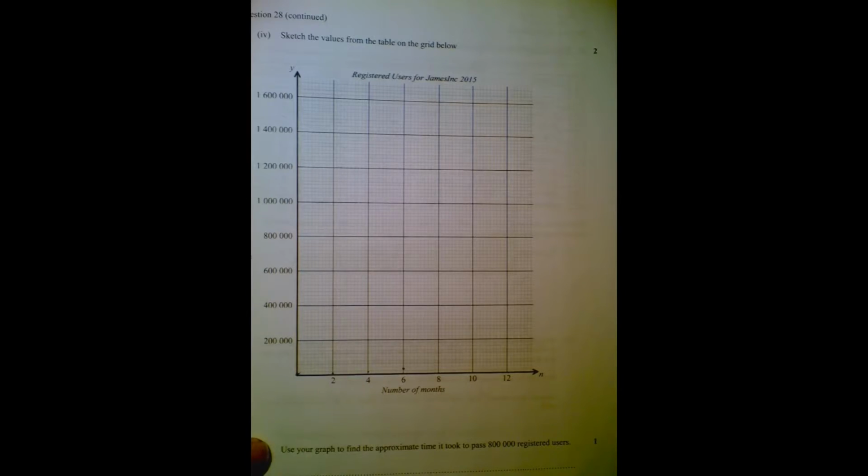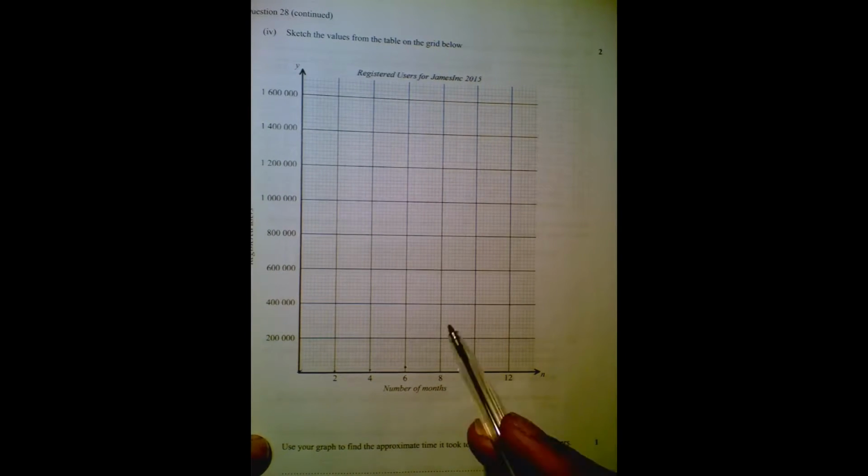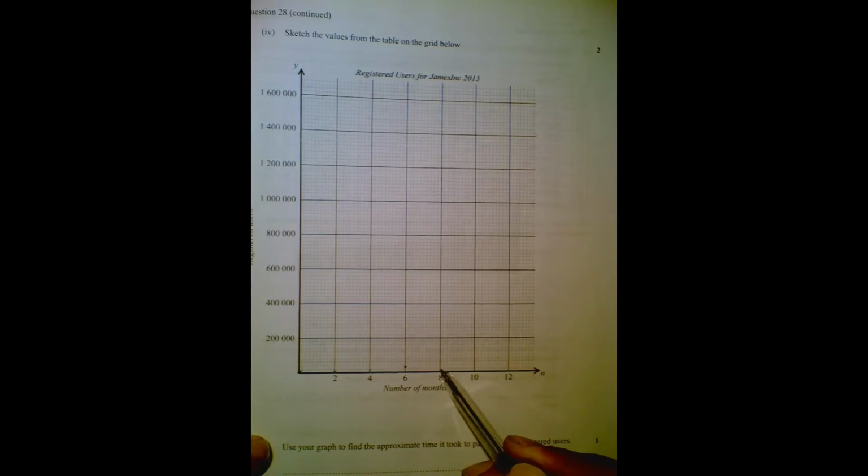When n is 8, we have a value for y of 102,400. So basically, I've got to find where 100,000 is. If each one's 20,000, I go by 5. 1, 2, 3, 4, 5.